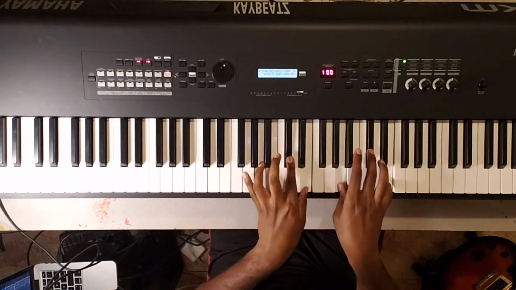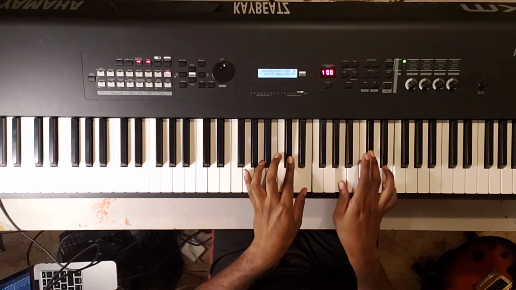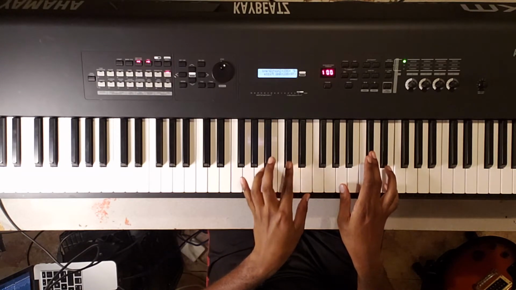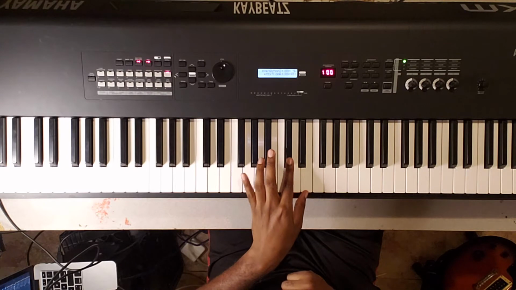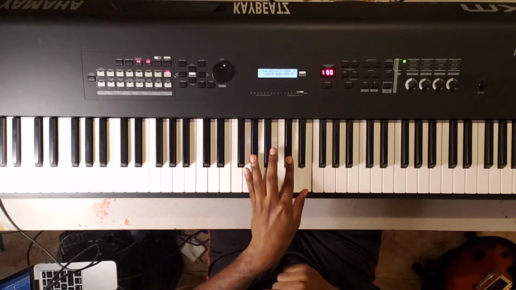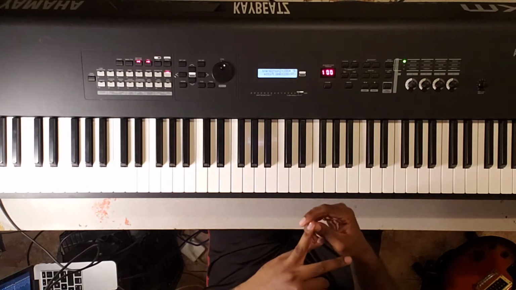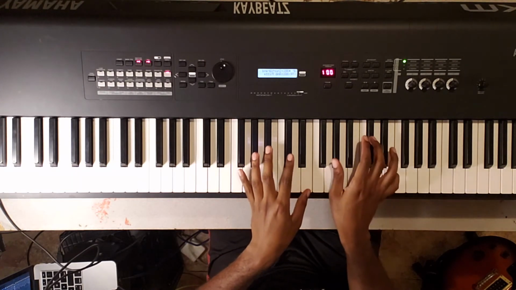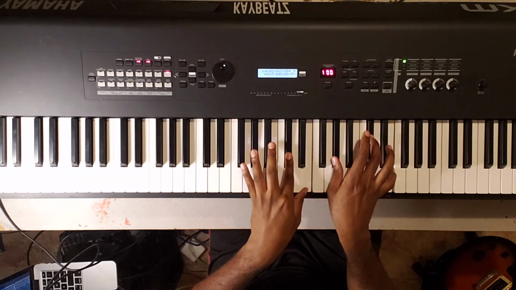So that's the minor. All right. And basically what we're doing is just lifting this finger, the ring finger, and the thumb, and bring that right back down.